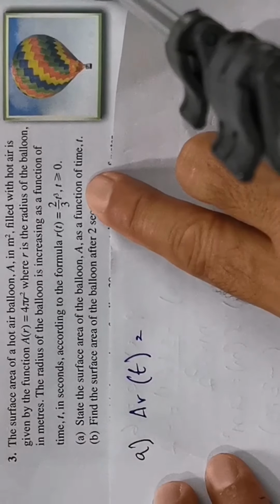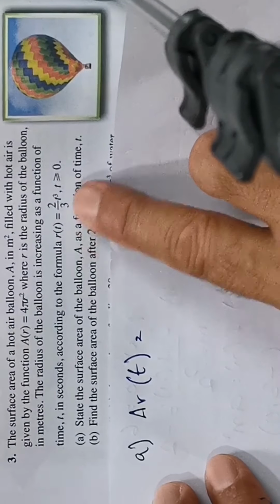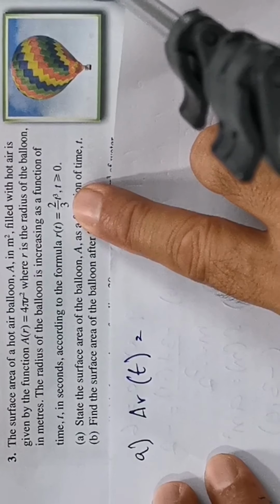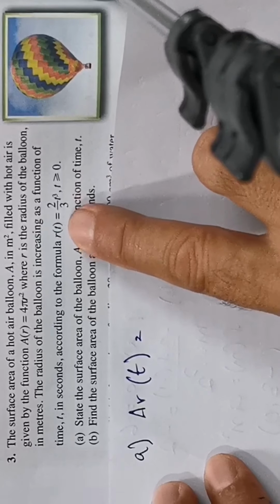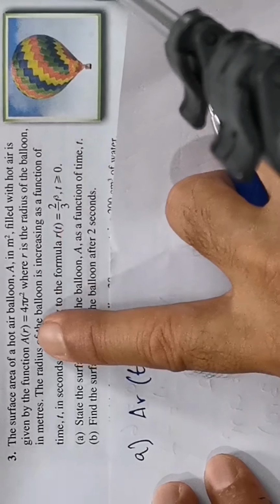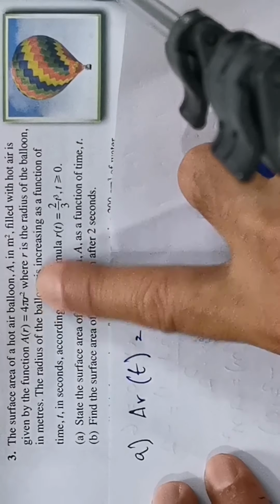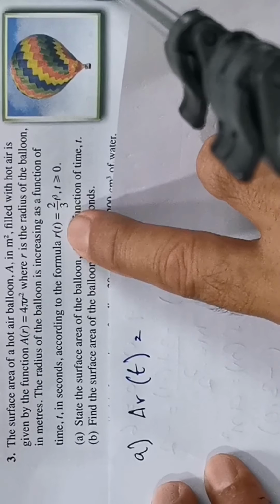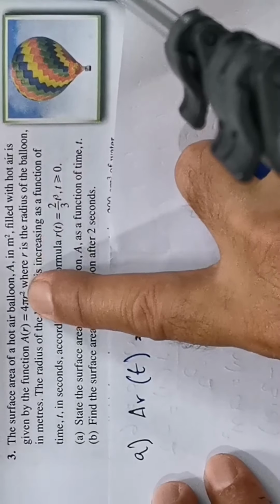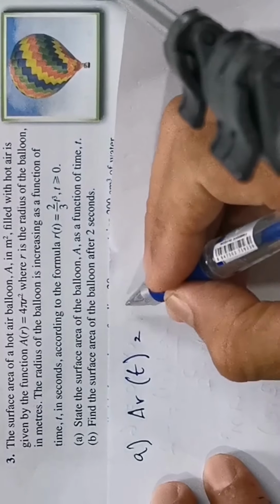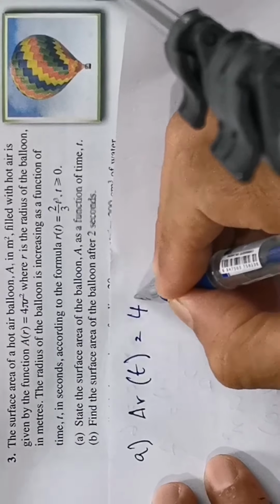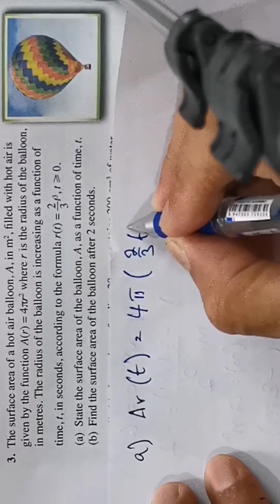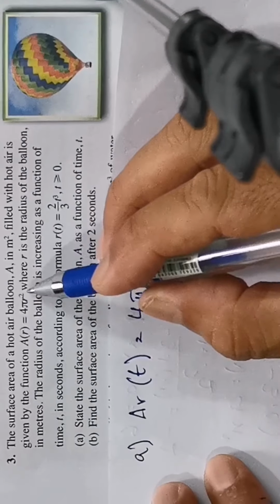So you have to substitute r(t) inside A(r), where r is. This is a function of r, so you replace r with the expression for r(t). So it becomes 4 pi, where r you replace with 2 over 3 t cubed, and here is r squared.